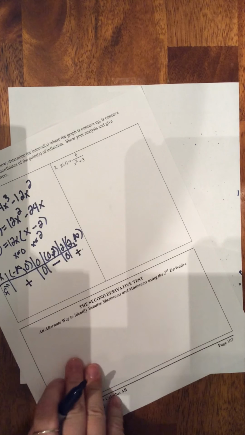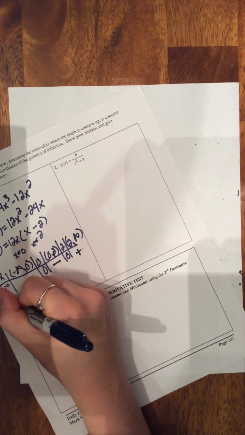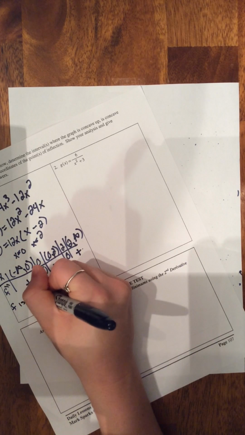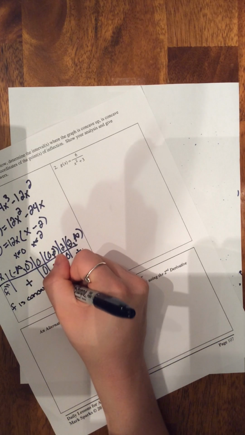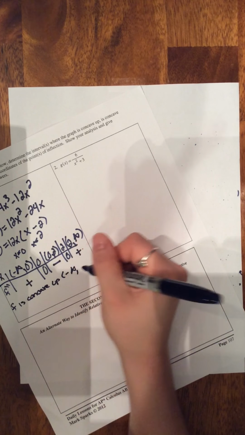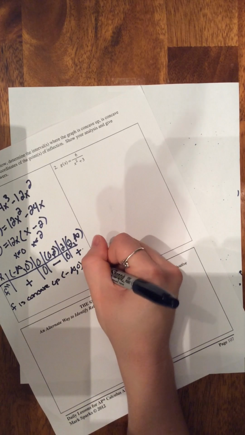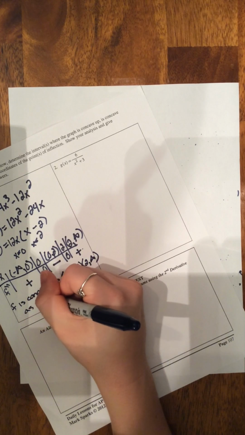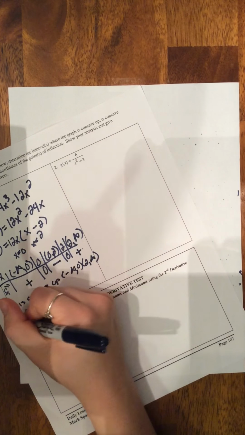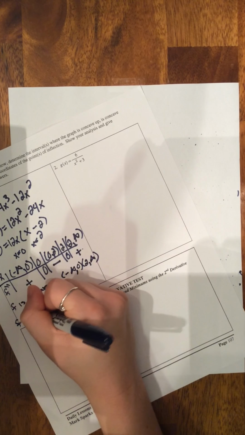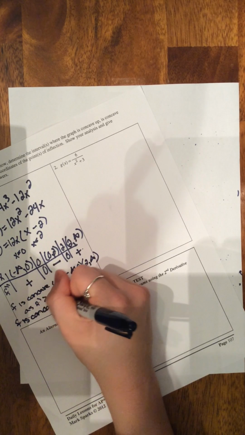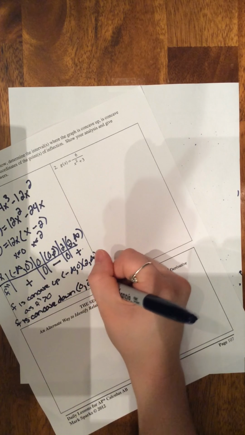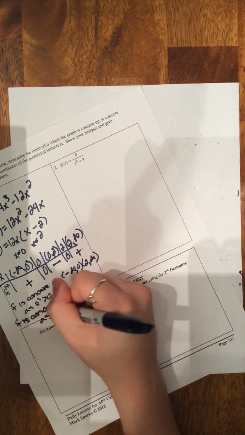Because I'm going to run out of room, I'm going to say f is concave up from negative infinity to 0 and 2 to infinity as f double prime is positive. f is concave down from 0 to 2 as f double prime is negative.